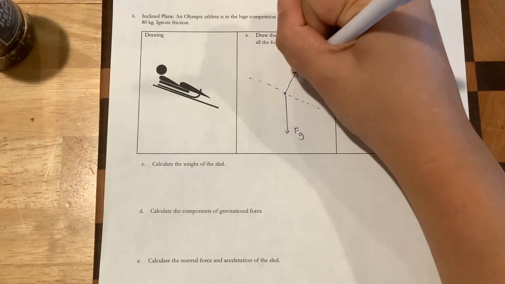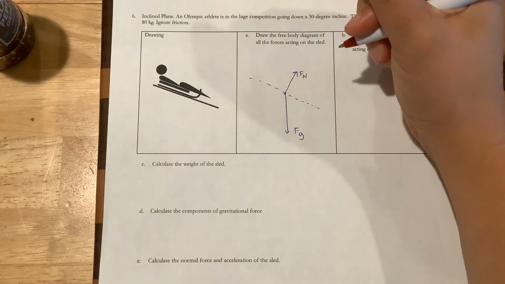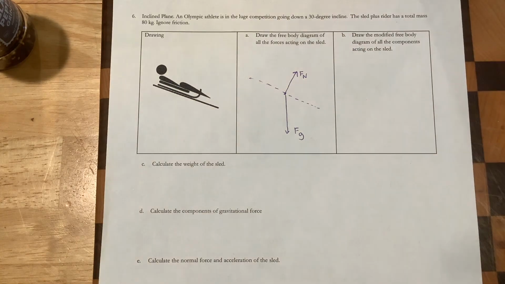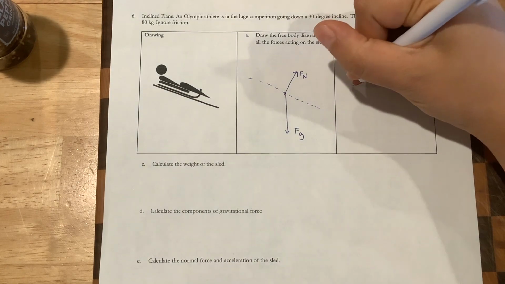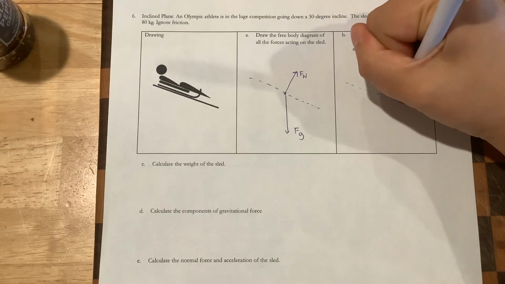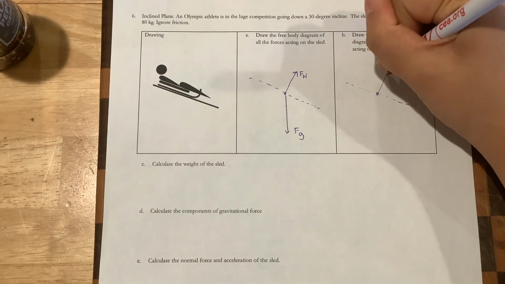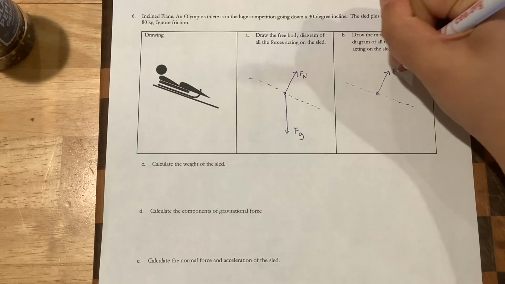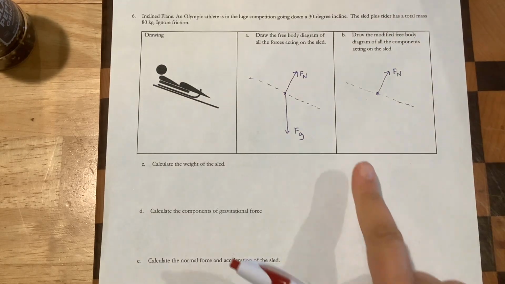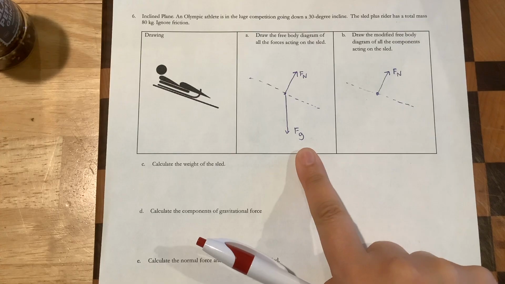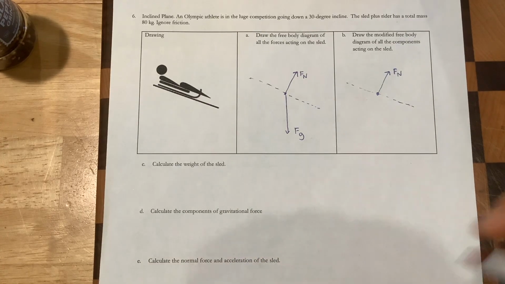And notice when you're drawing these that normal force should be smaller than gravity force. Now, the modified free body diagram is going to look really similar. So let's draw our ramp in. Let's draw our normal force in. But the modified free body diagram is going to replace FG with its parallel and perpendicular components.